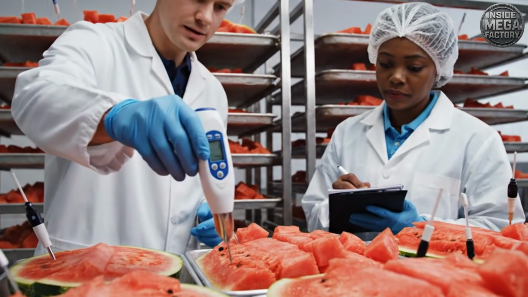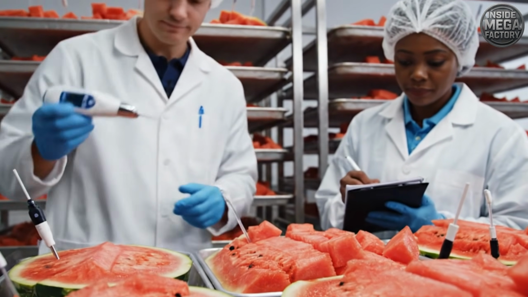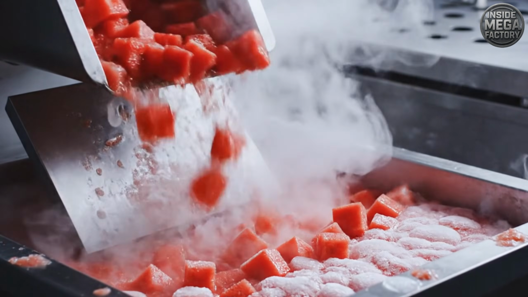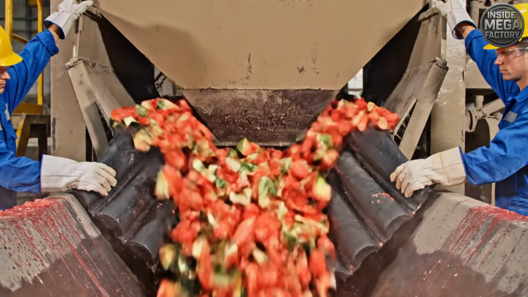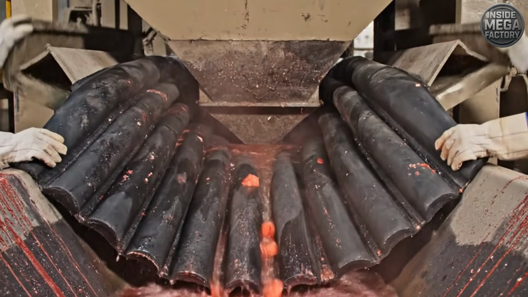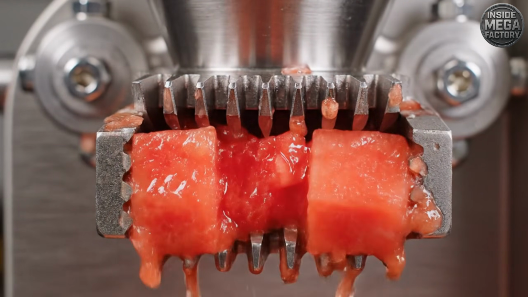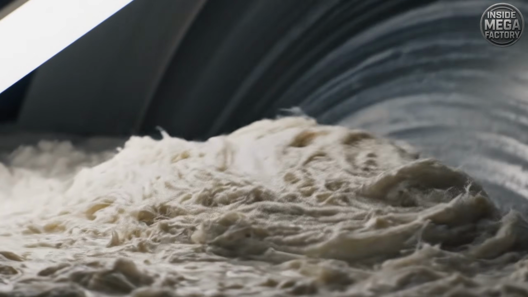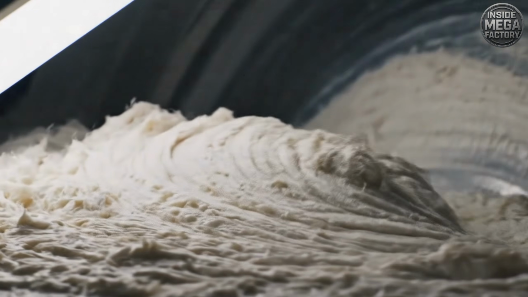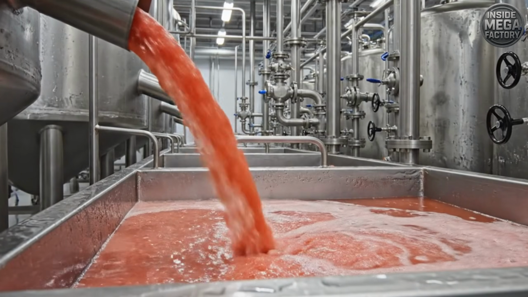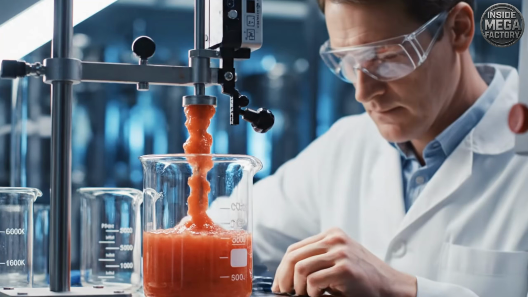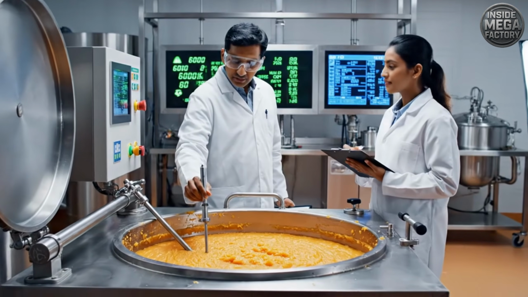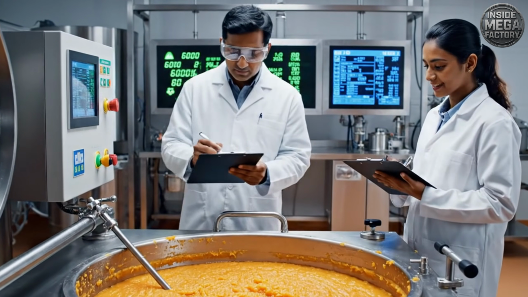This batch is holding steady at 4 degrees. Noted. I'll update the log. Data looks consistent with the physical sample. Agreed. I'm signing off on the release.